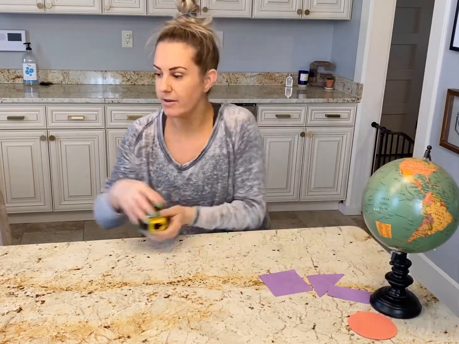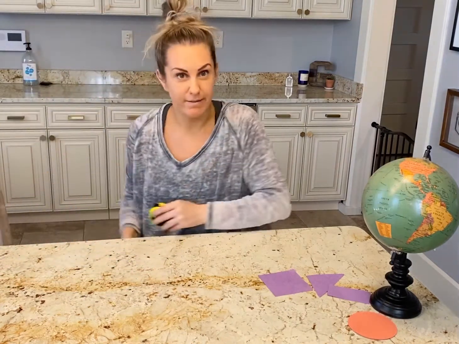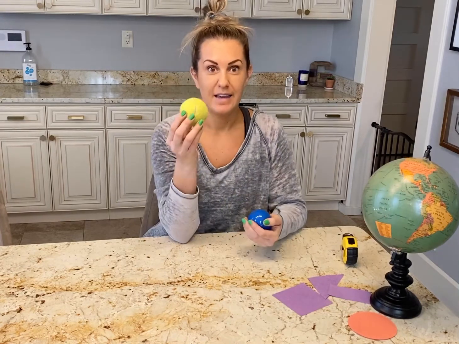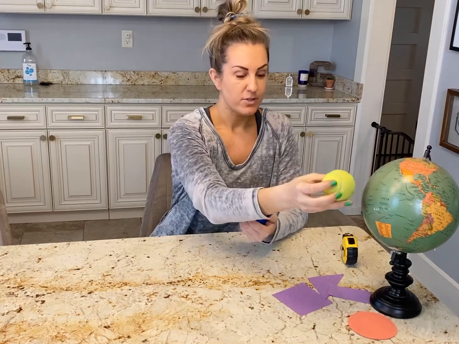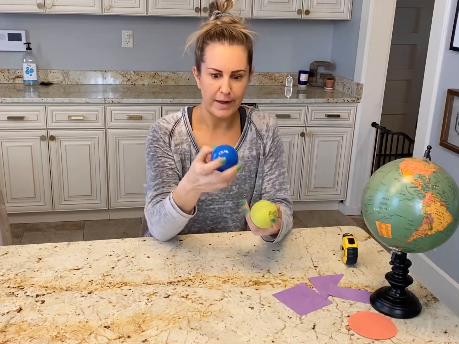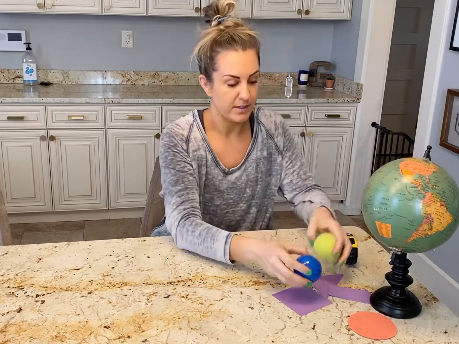Let me show you the other spheres I found in my house. One of them is my dog Logan's favorite toy. Can you guess what it is? A tennis ball. That is the shape of a sphere, just like the globe. And I also found this keychain, and it has a rain poncho inside of it, but this is also the shape of a sphere. So I have three spheres here.